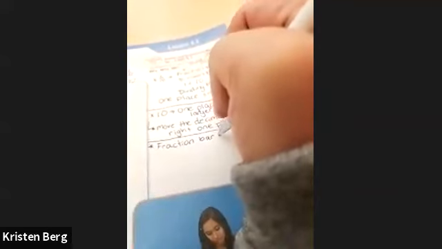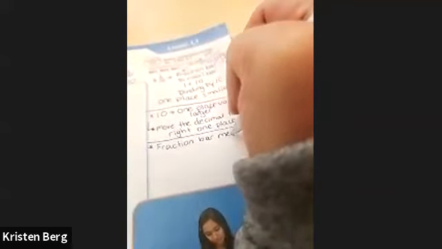So remember, very important to remember as well, the fraction bar means division.